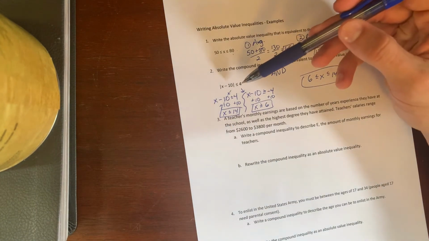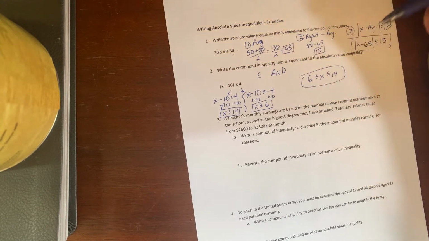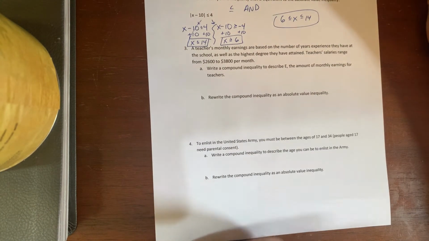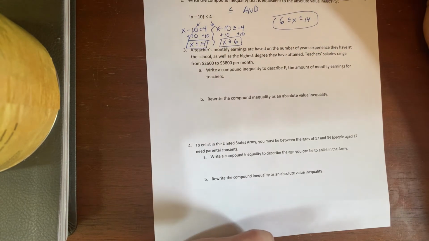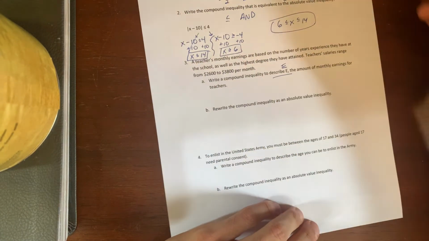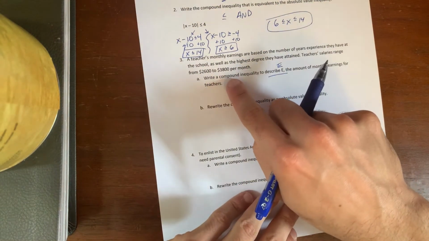So again, seeing that this is the equation or the original version, and this would be the answer version. Okay, now two word problems, a little bit trickier, like always with word problems, okay? Number 3 says a teacher's monthly earnings are based on the number of years experience they have at the school as well as the highest degree they have attained. Teachers' salaries range from $2,600 to $3,800 per month. Alrighty, so the first question says, write a compound inequality to describe E, the amount of monthly earnings for teachers. So E, that's just defining the variable for us. That's just saying, okay, instead of x, we're going to use the letter E, but it doesn't really matter.